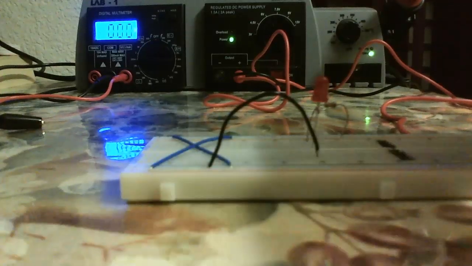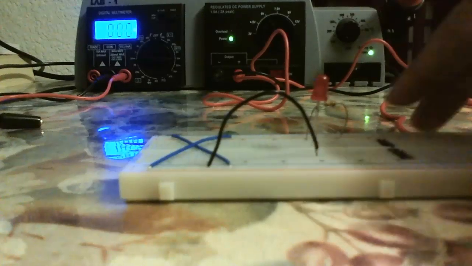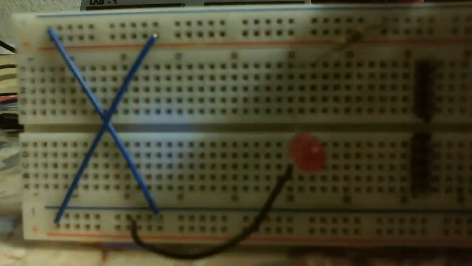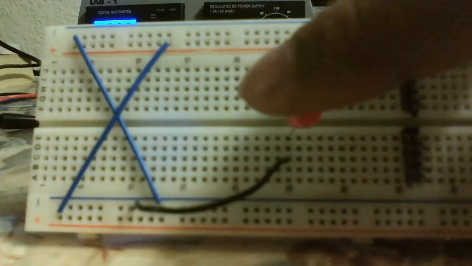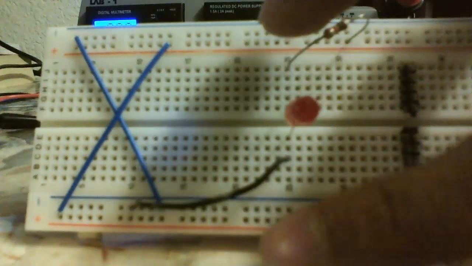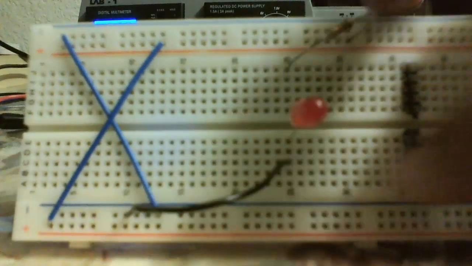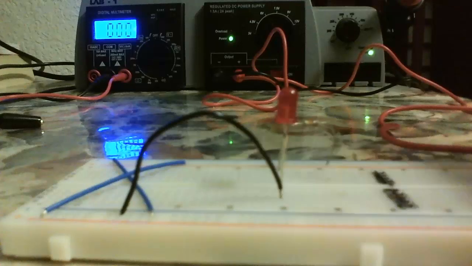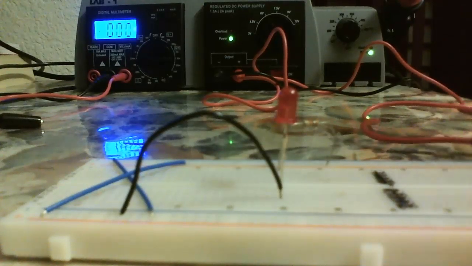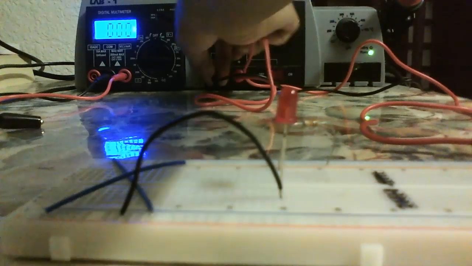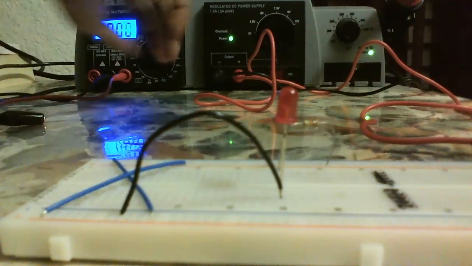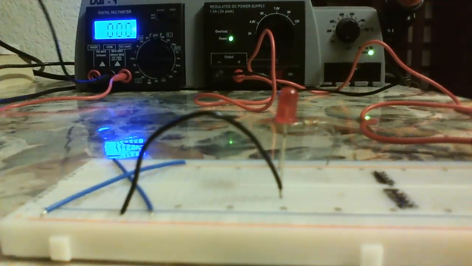Okay, so this is the lab part of this video. Here we have a simple circuit. Here we have a resistor, an LED, and basically connected from power here from the top to the ground on the bottom. So we have a DC power supply here powering 6 volts, and we have a multimeter here. We're going to measure the voltage and current.